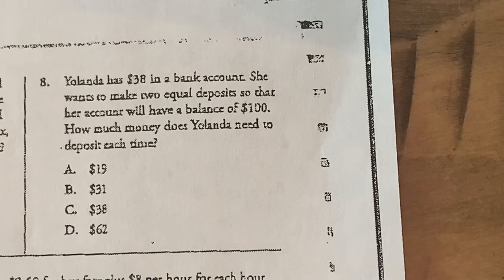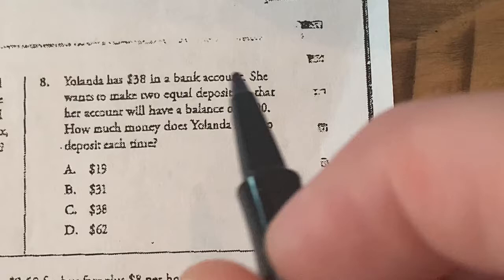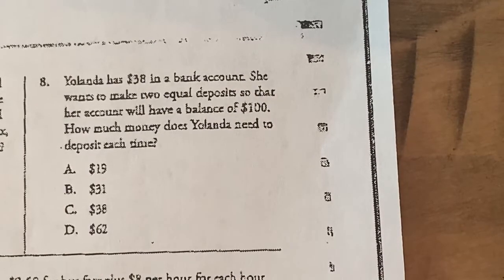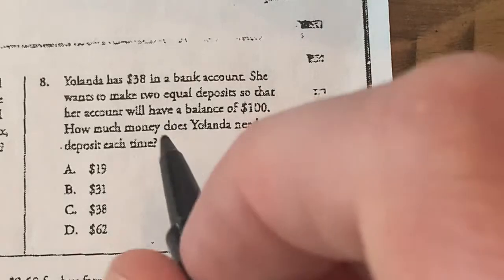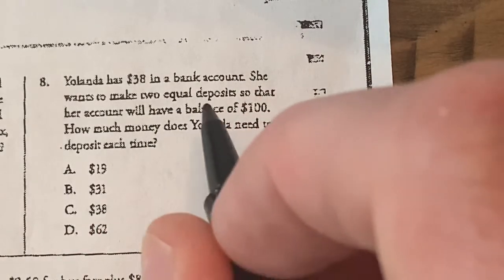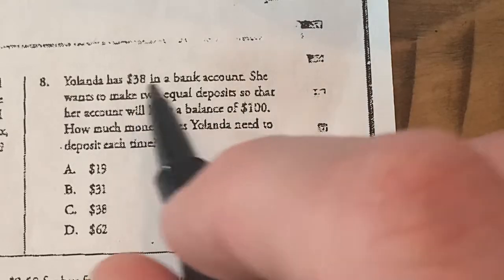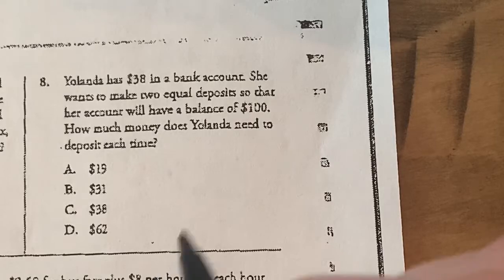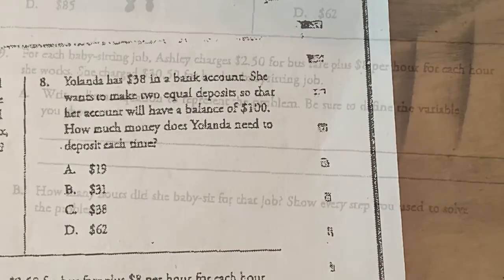Number 8, Yolanda has $38 in a bank account. She wants to make 2 equal deposits so that her account will have a balance of $100. How much money does Yolanda need to deposit each time? Okay, so right now we have 38. We want to get to 100, and I want to make that in 2 deposits of equal amounts. So what I would recommend is you figure out how much money we need to add to get to $100. And then you're going to cut that into 2 payments. So you would divide that in half. So think about how you're going to do that.